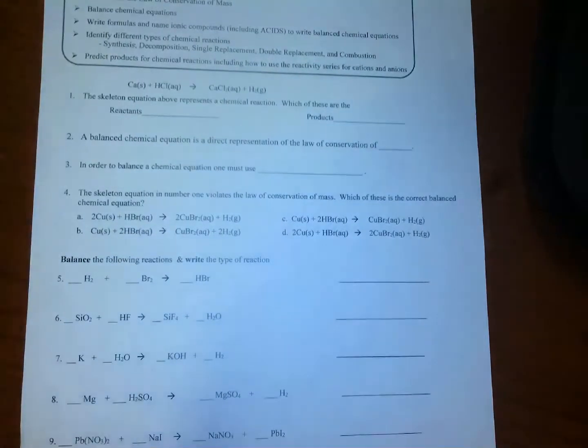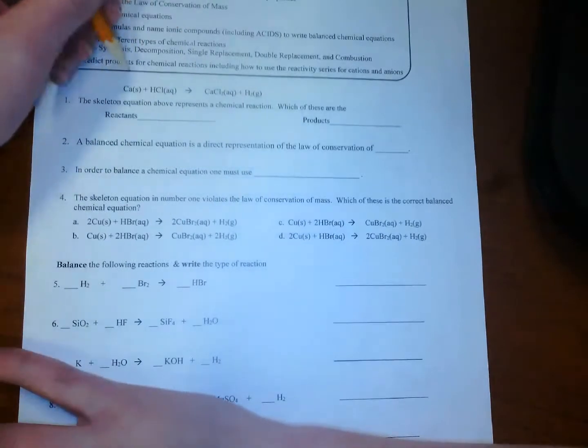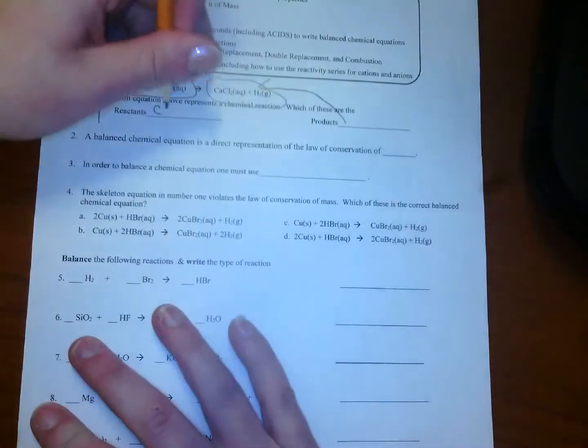This is very basic. This one's asking you to identify reactants and products. This is going to be for every single balancing. It doesn't matter if you're dealing with a combustion or a synthesis, decomposition, any kind of reaction, the reactants are always going to be here. The products are always going to be on the right side of the arrow. Always, always, always. Doesn't matter. So if it's asking you to identify the reactants, it's just going to be what's to the left of the arrow. There they are.